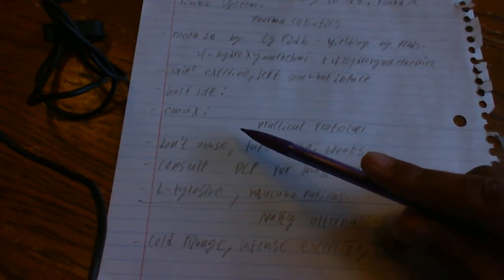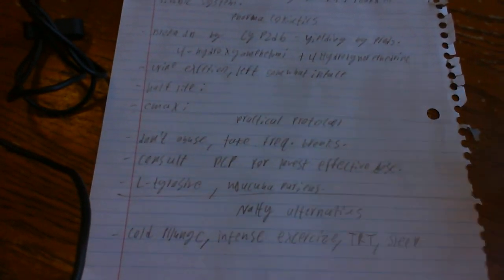The Cmax is going to be roughly anywhere from 2 to 3 hours. The Cmax is the peak plasma concentration. So this is the point at which the drug is going to have the peak effect in your body.